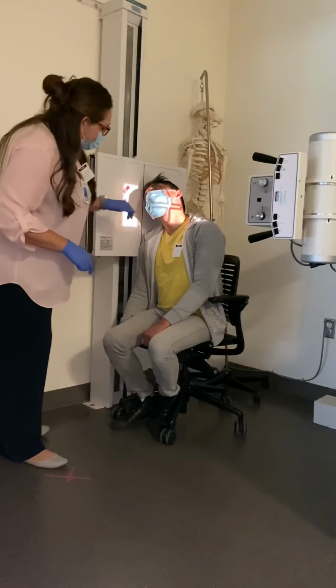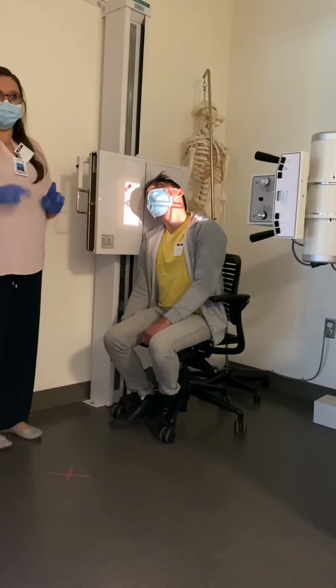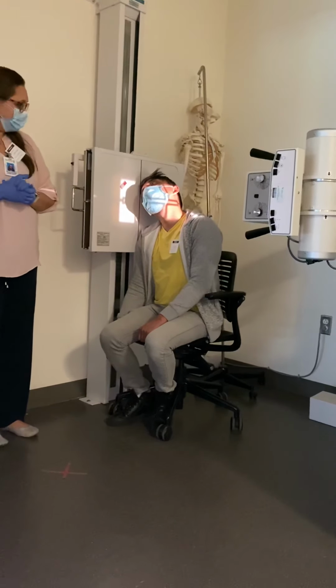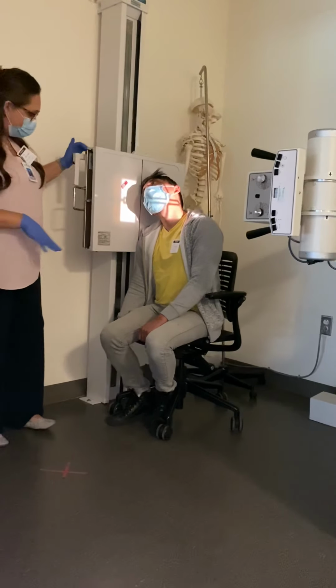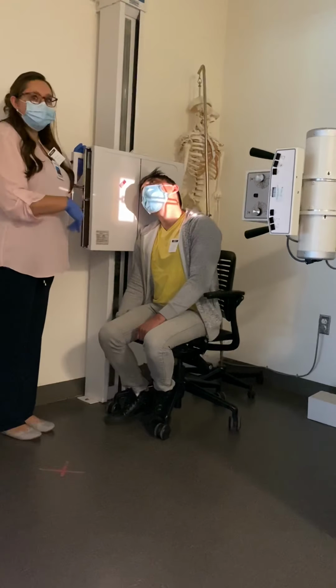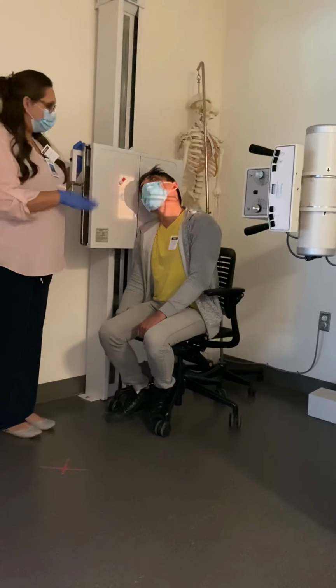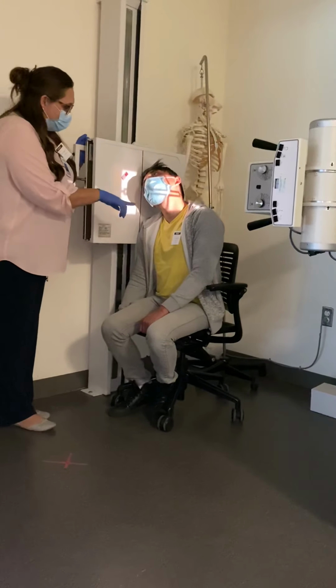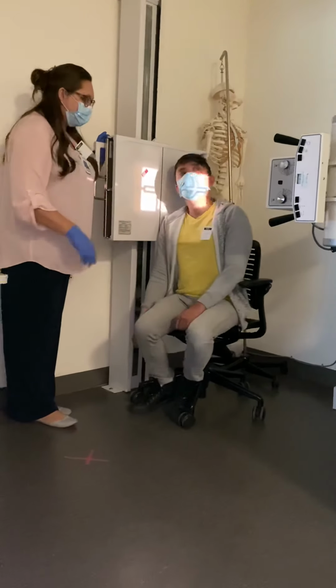So for the axial lateral, we always do both right and left sides. So you do the right and then spin them around and do the left. I'm not going to do that right now. All of the breathing instructions for these are just hold your breath. So don't breathe, don't move. Then I would have him turn and put his back up against here to do the AP.